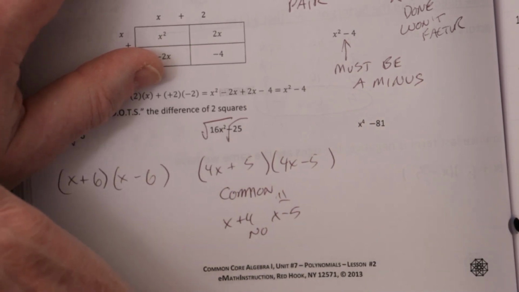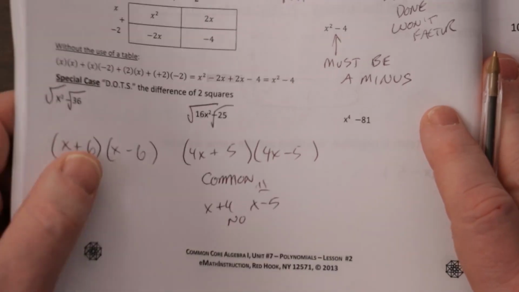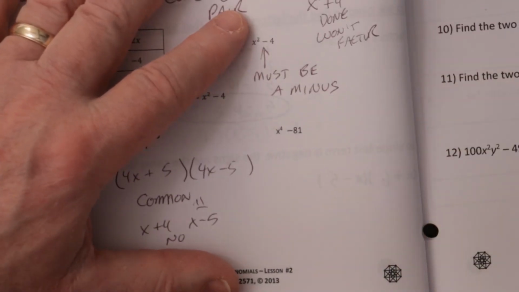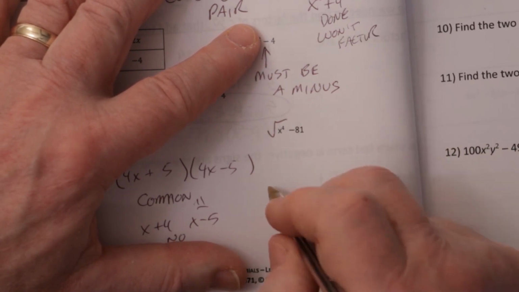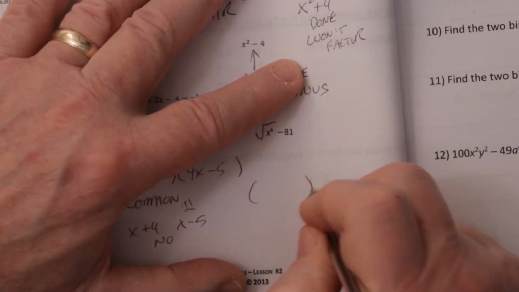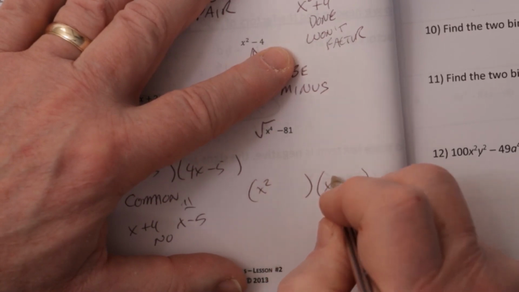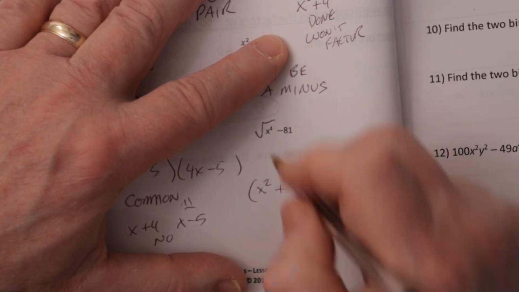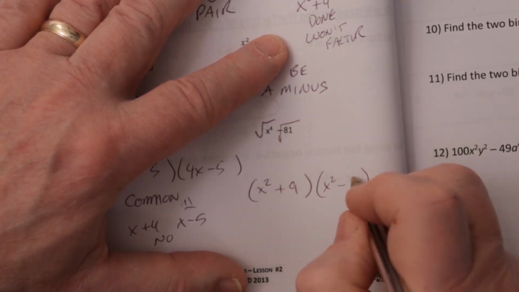All right? And then, of course, there's tricks. All of a sudden, we have this x to the 4th here. Oh my gosh, what's the square root of x to the 4th? Well, you just divide the exponents in half. So you're going to go boom. And you're going to go like this with your 2 sets of parentheses. You're going to get an x squared in the front and an x squared in the back. All right, one gets a plus, one gets a minus. And you take the square root of 81 and that gets you 9.